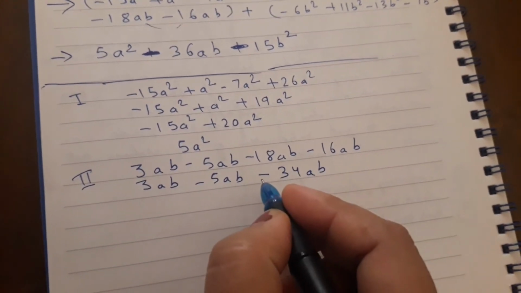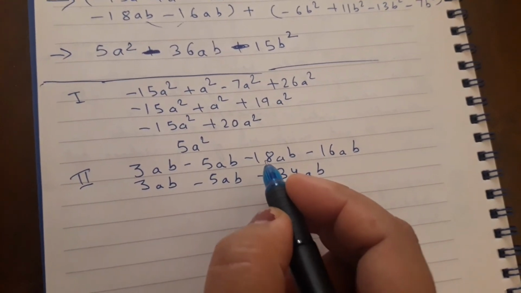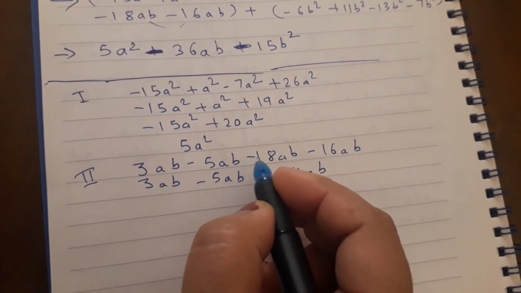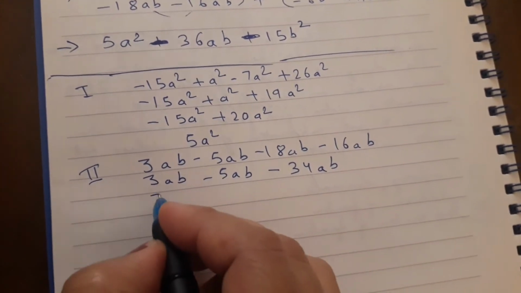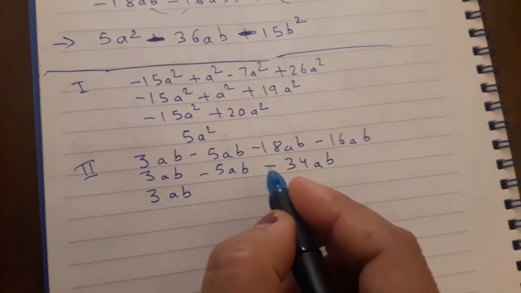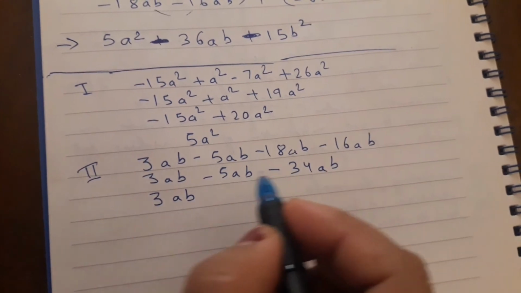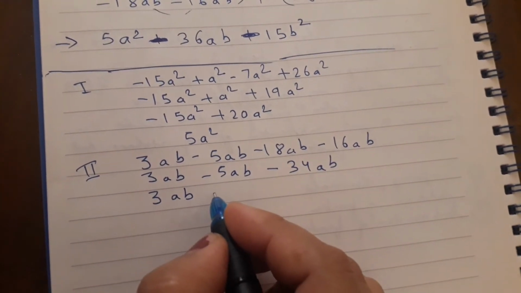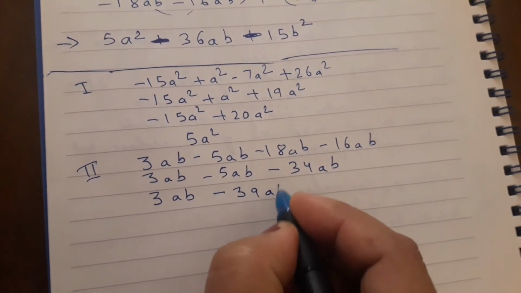Why have I put here a minus sign? Because in 18 and 16, 18 is bigger and its sign is minus. That's why we put the minus sign. Now again solve it. For these two polynomials, again it is minus minus, so it will be plus. We have to add 34 and 5, which will come 39ab.